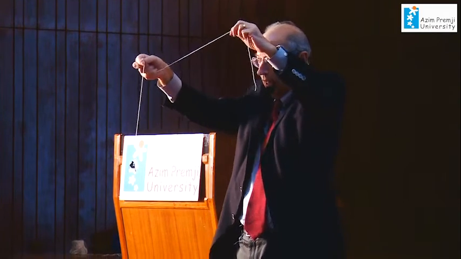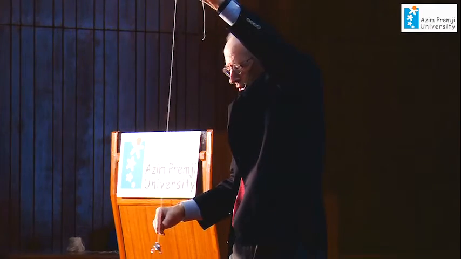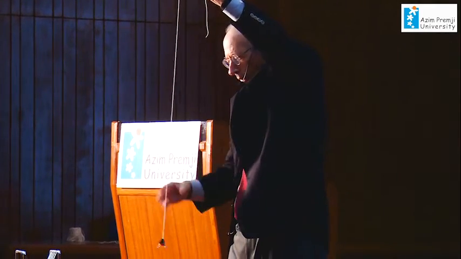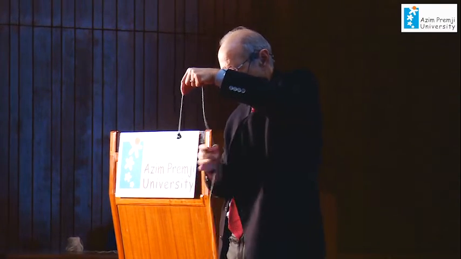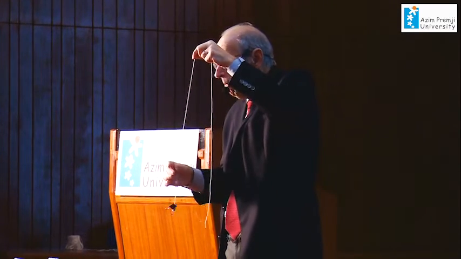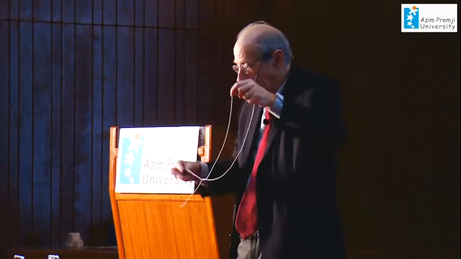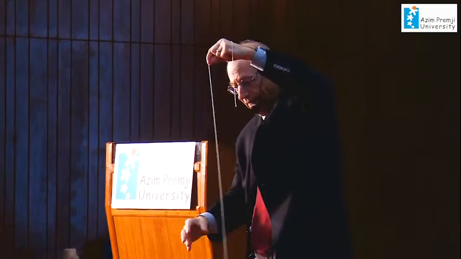Well, you can see that we could change the length. So if we change the length, 1, 2, 3, 4. Well, if I change the length like this, it's now 1, 2, 3, 4, 5, 6. So the length certainly affects it. But how much the mass is at the bottom, does that affect it? How much I pull it back, does that affect it?